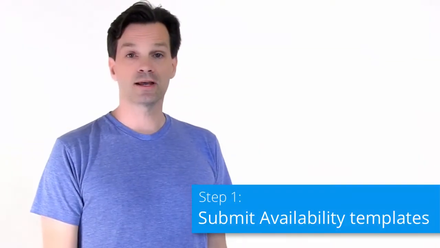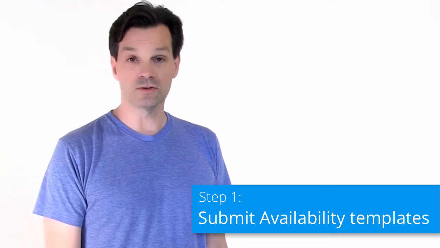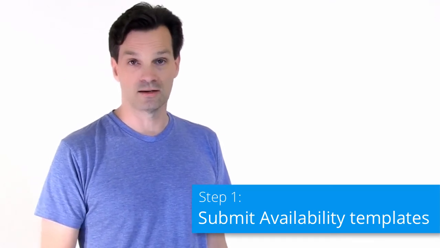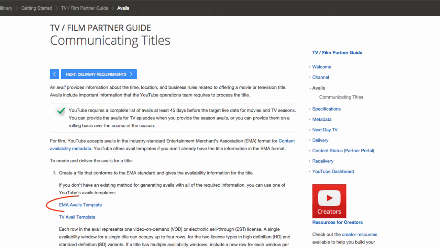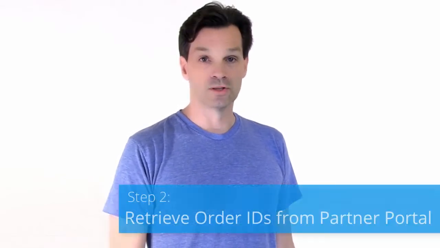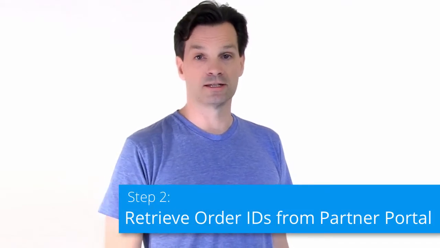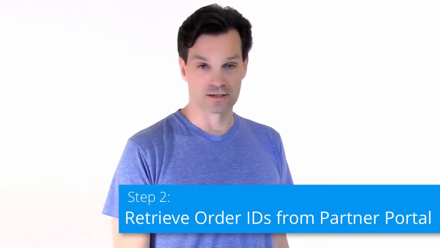Partners should supply these directly to Google using the EMA industry standard template for both TV and film. You can download the template from our Help Center or movielabs.com. When you complete the template, validate your CSV using Google's EMA validator and email it to your Google Operations contact. Once Google has received your EMA availability template, we'll create your orders in our system.